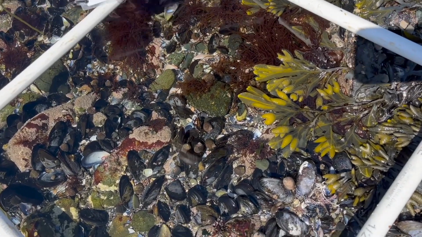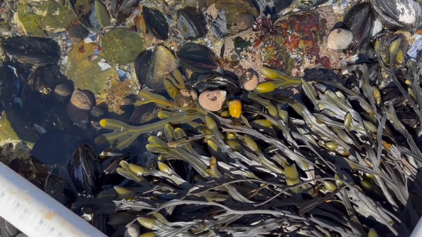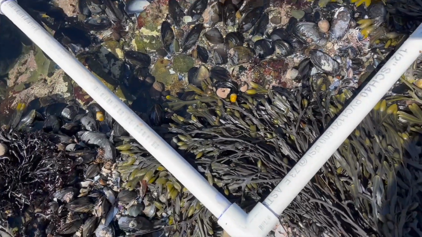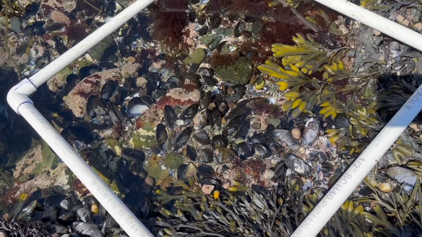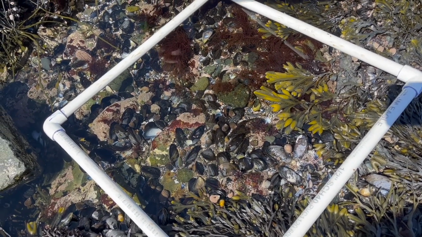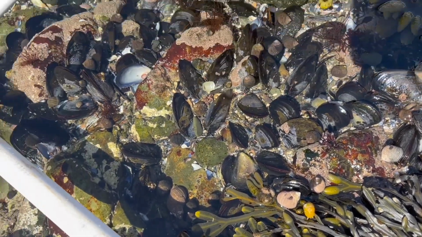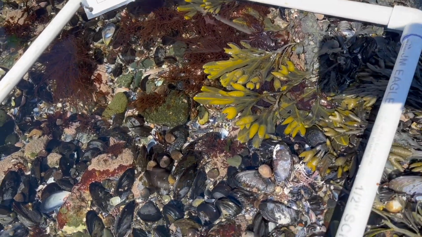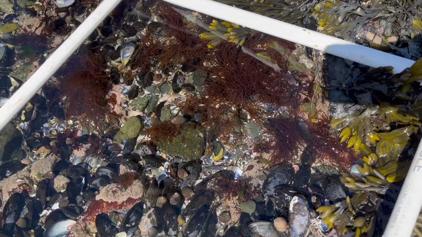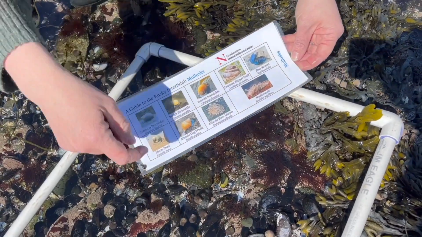So in this case, I'm going to start with this little guy right here. And if I look on my ID guide, that is a smooth periwinkle. So he's pretty defined in his color. They're usually yellow, can be a reddish, orange, almost a green sometimes. And they have a nice smooth shell. So I'm going to look around and see if I see any other snails that are like that in the quadrat. Sometimes you want to move aside the seaweed a little bit. I actually don't see any other smooth periwinkles, do you? I do not. I don't think so. All right, so we're just going to write down one.